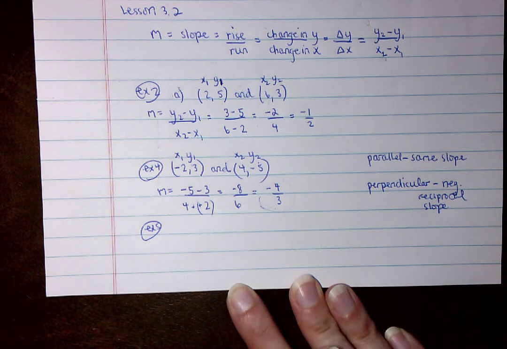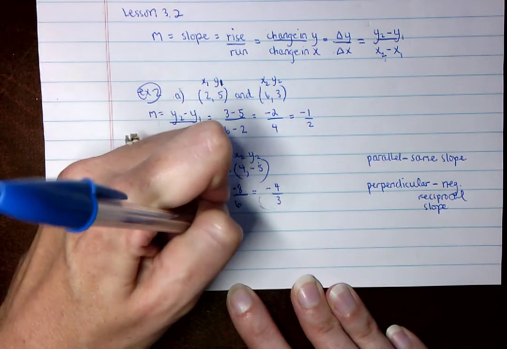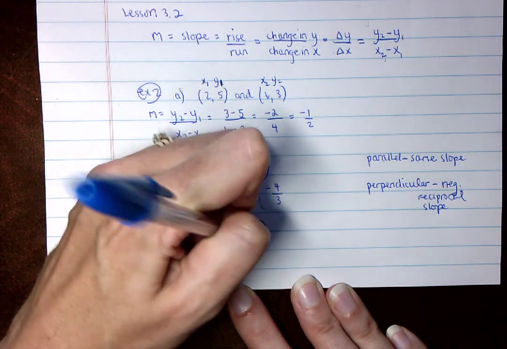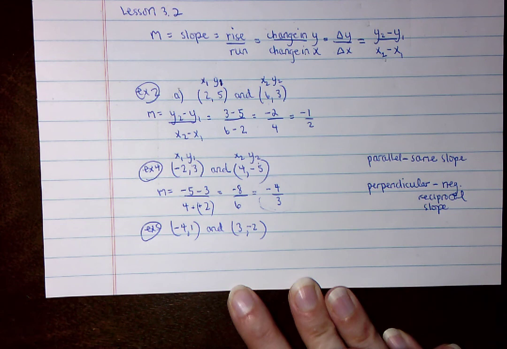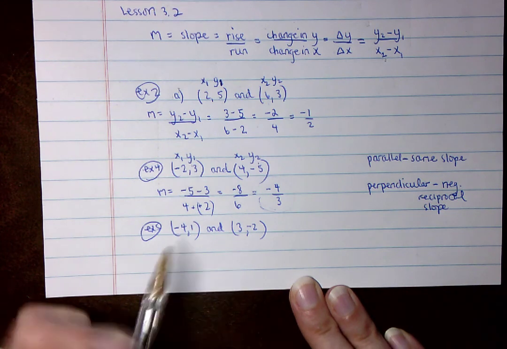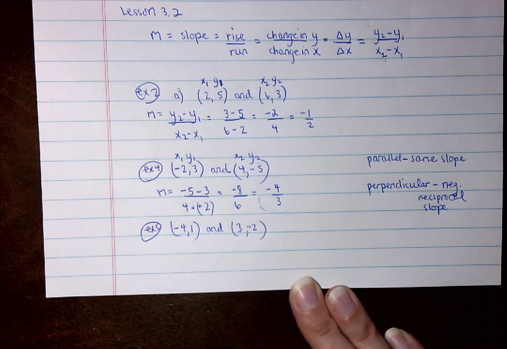So it does say it contains the point (1, 6), but that's just extra information. All they want is the slope of the line that goes through (-4, 1) and (3, -2). So that was nice of them. They gave us some extra information in there. If you wanted to actually find the equation of the line, you would use that point (1, 6), but again, they didn't ask for that. So that'll be the next lesson. So we're going to find the slope of the line that goes through these 2 points, and then we are going to think, what's the perpendicular slope? What's the negative reciprocal slope?